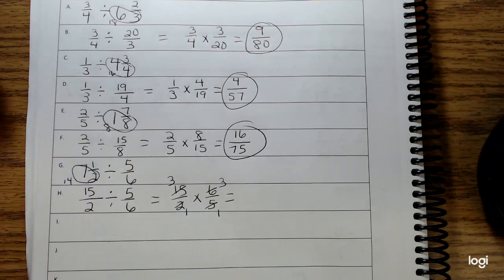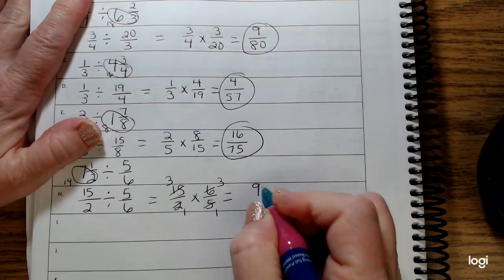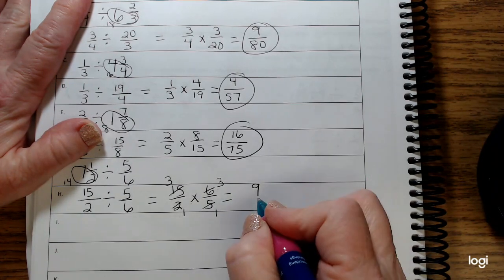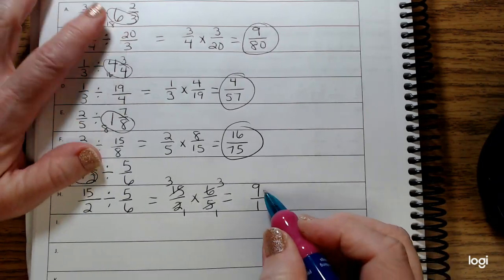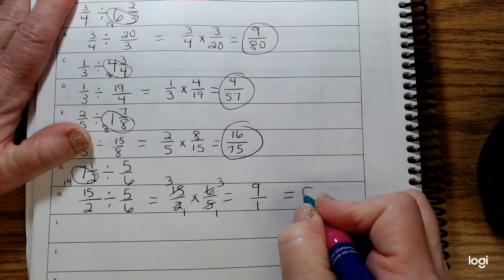Now I've got some smaller numbers to multiply. 3 times 3 is 9, and 1 times 1 is 1. And we know that that's top heavy. If we take 9 divided by 1, your answer is 9.